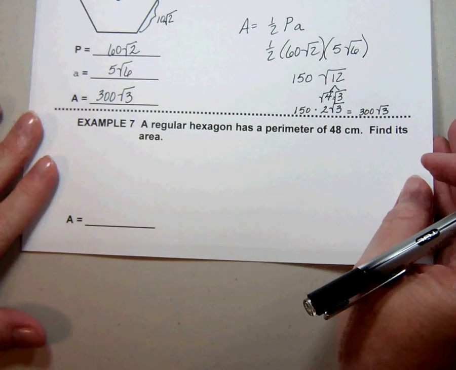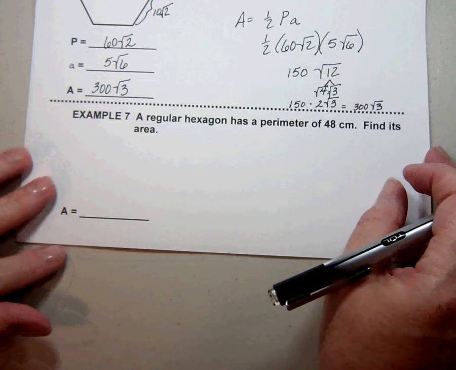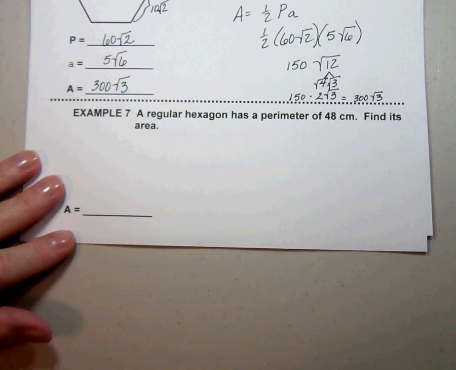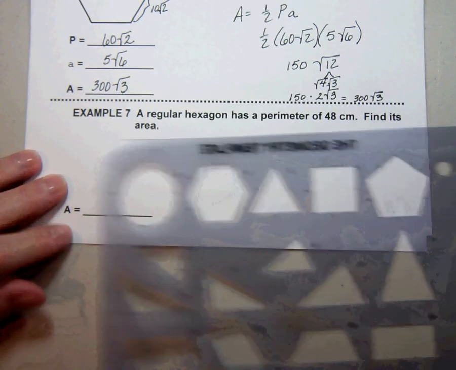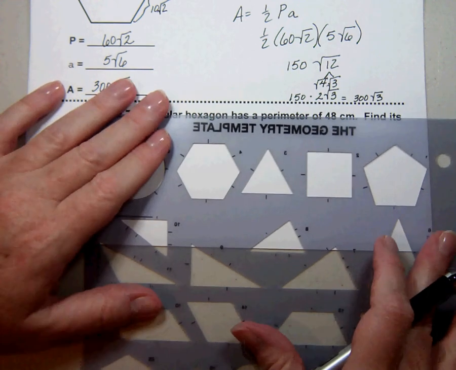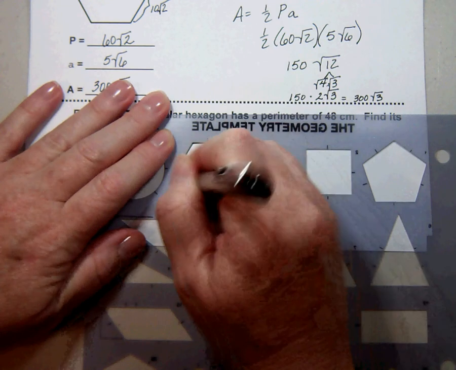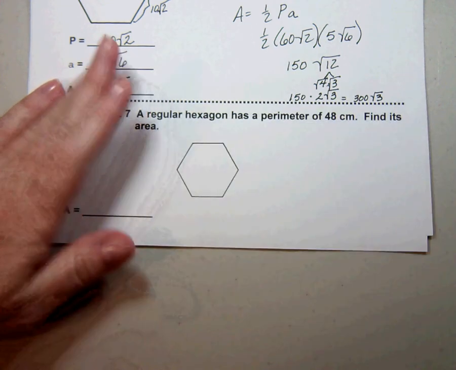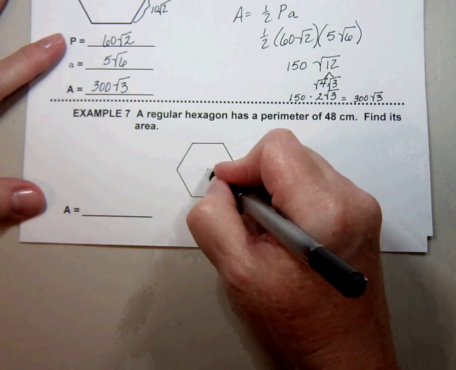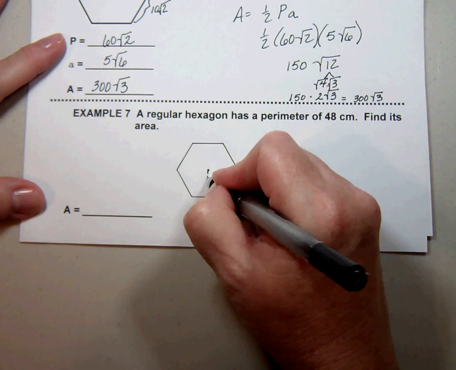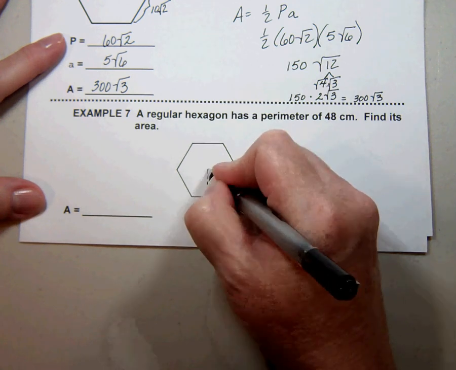Alright, last one. If you want to borrow my template to help you draw the hexagon, you can. I like to have a picture. I think it makes it a little bit easier to work the problem. Let's draw our apothem and our radius.